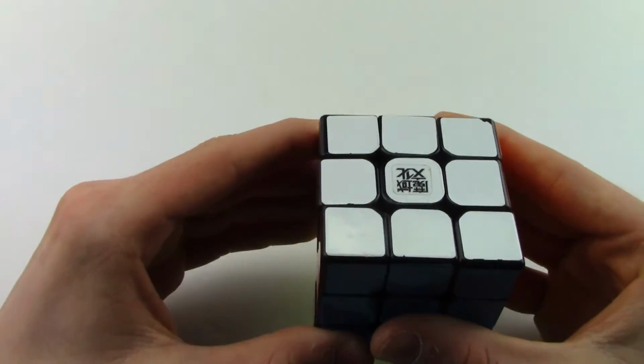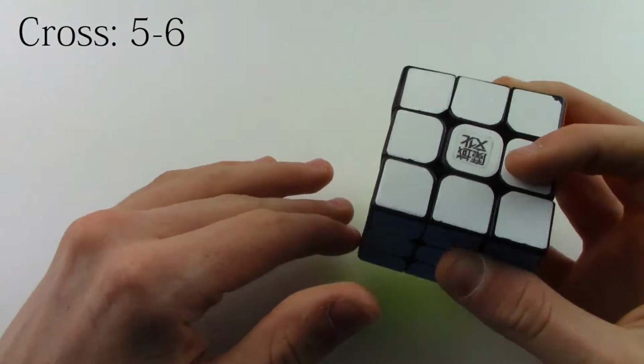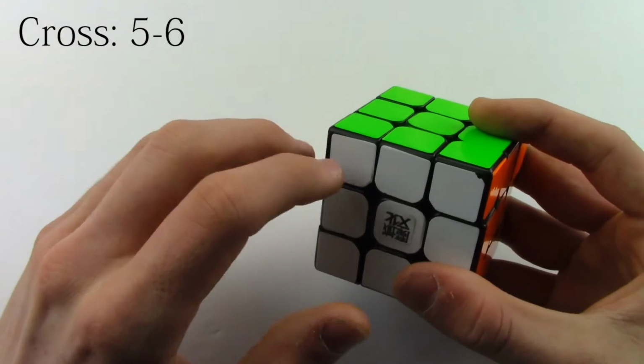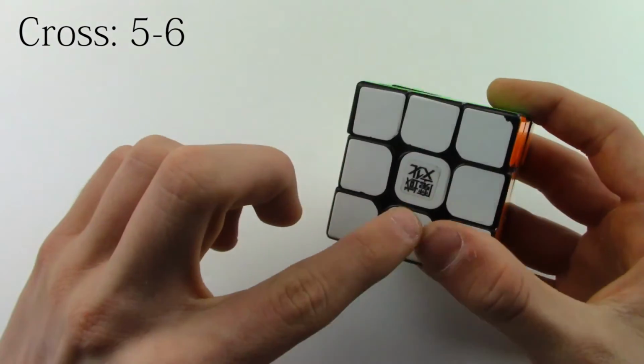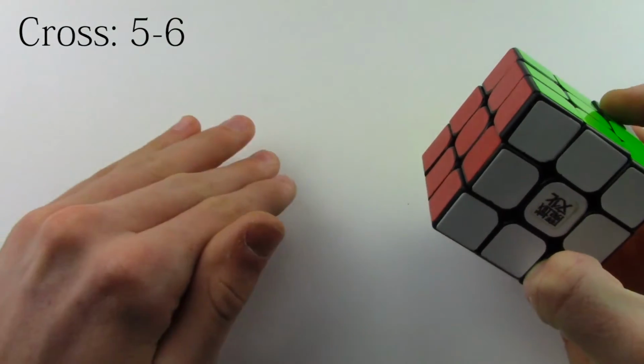So first step, the cross, you definitely want to make sure you have that down in 5 seconds or less. It definitely should not take you very long. That's what you use your 15 seconds of inspection before each solve. You definitely want to look for all 4 of these and get that down to 5 seconds or below.